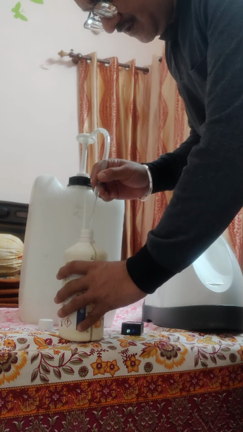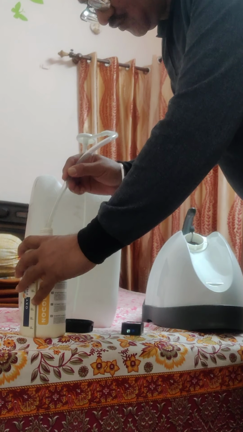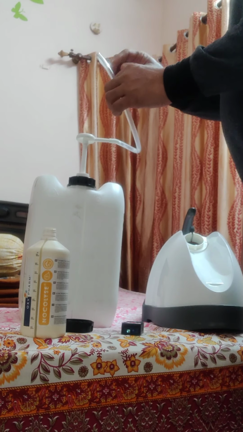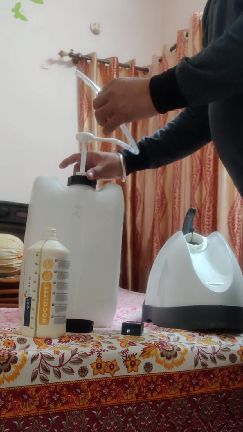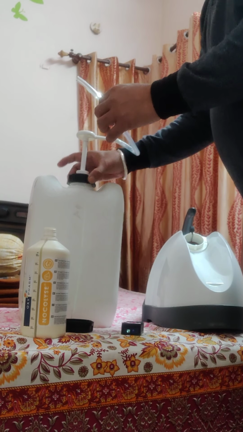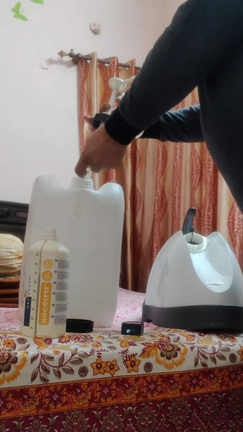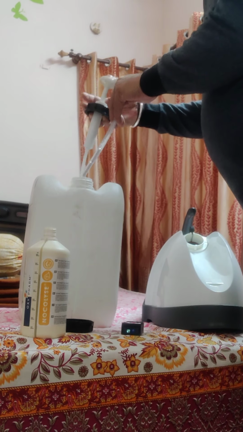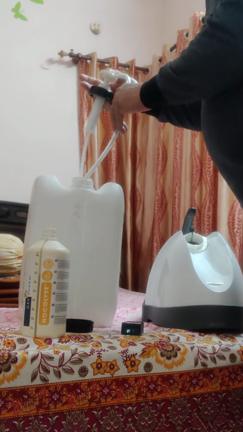It is very convenient and very easy to operate. Once you have filled it, just ensure that the nozzle, this pump, is emptied, so that there is no wastage of the solution. Like this you can do it. You can put it inside and just press this pump from up like this, so that any solution inside the pump will also go back into the can.